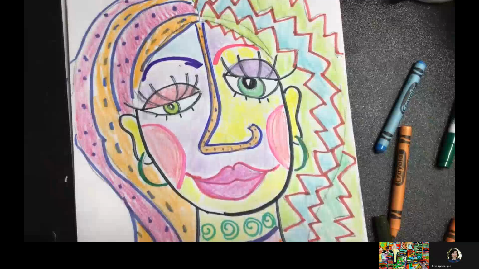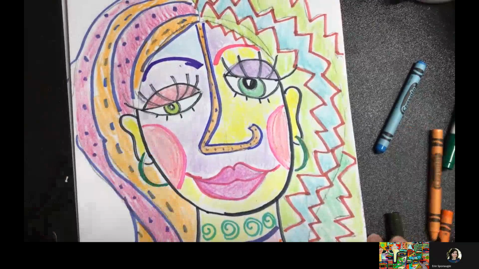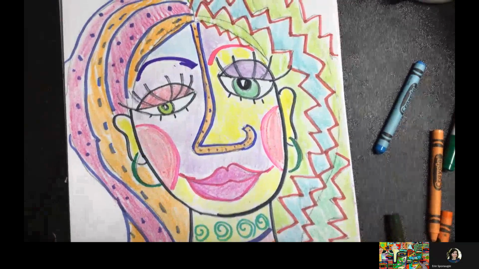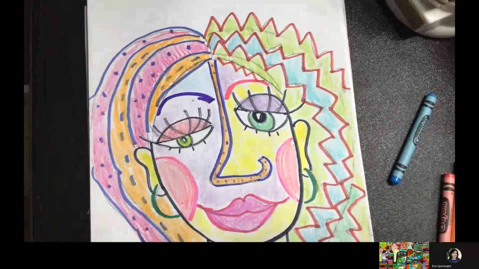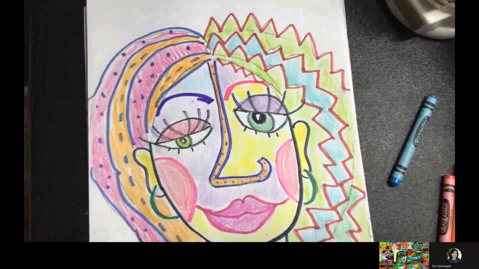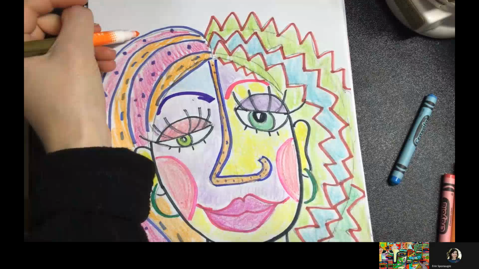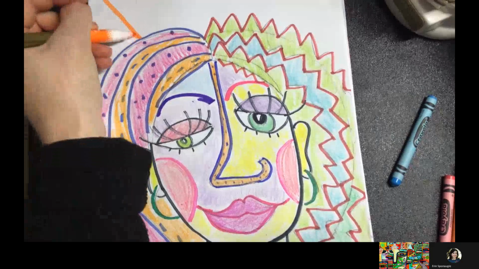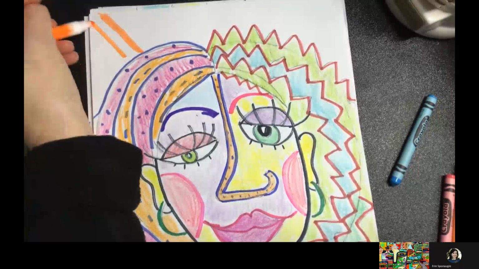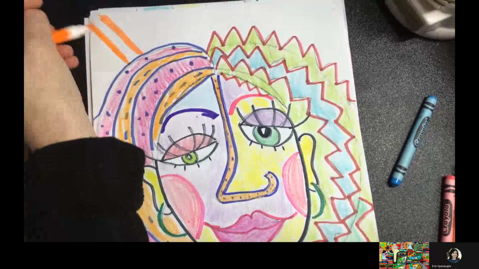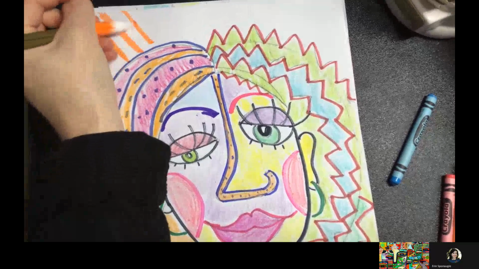All right, so we have finished our abstract self-portrait. You can continue to add to the background if you'd like. Maybe you just want to add some stripes. Stripes would be easy, or some vertical lines in your background.